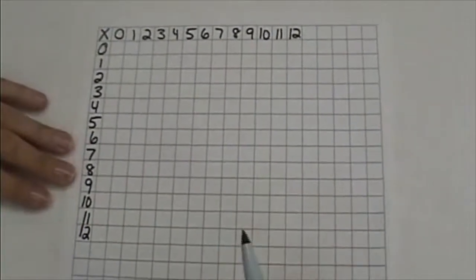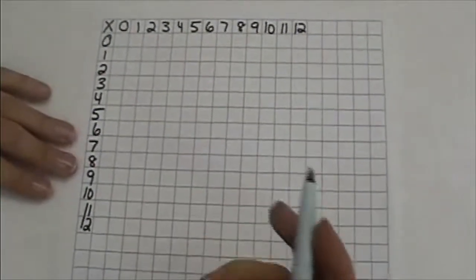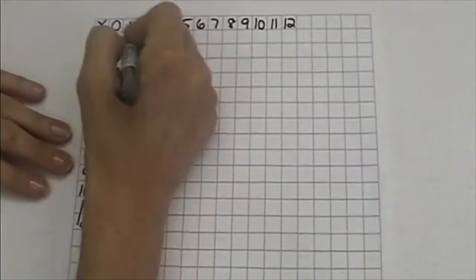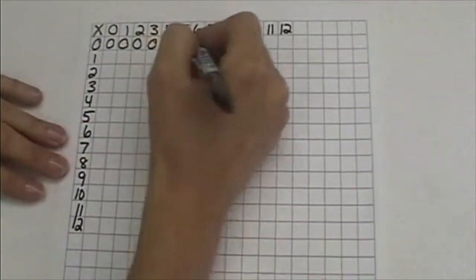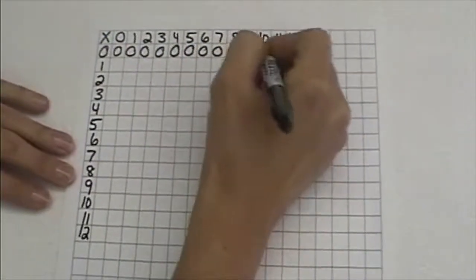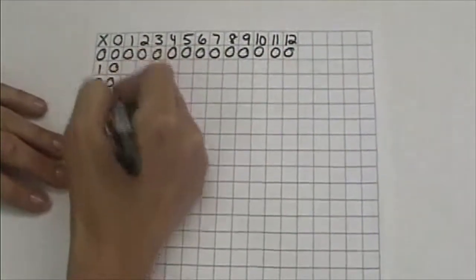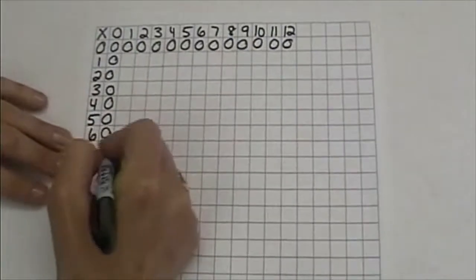Next, we use zero property. That means any number multiplied by 0 will always be 0. So 0 times 0 is 0, 0 times 1 is 0, and so forth. Remember, whatever you do across, you have to do down.